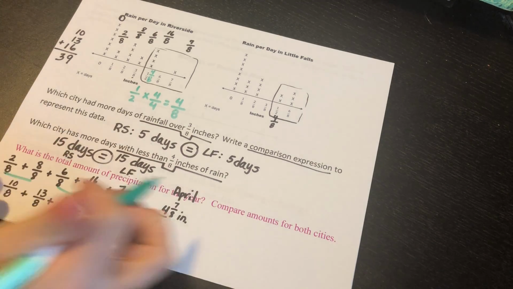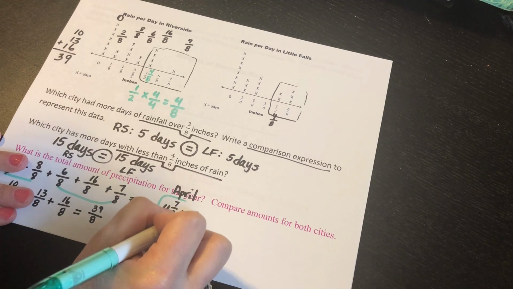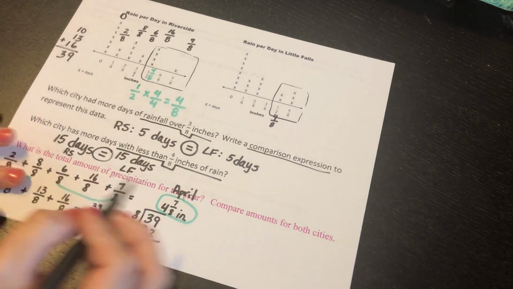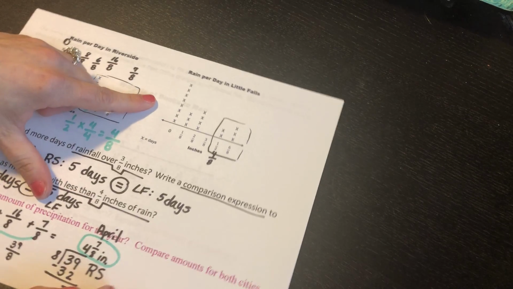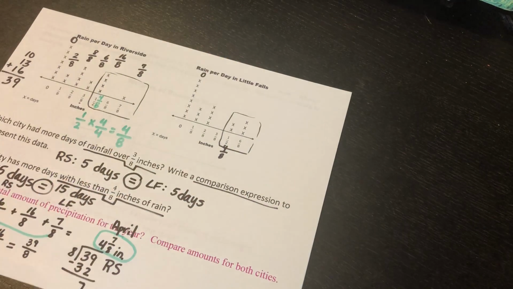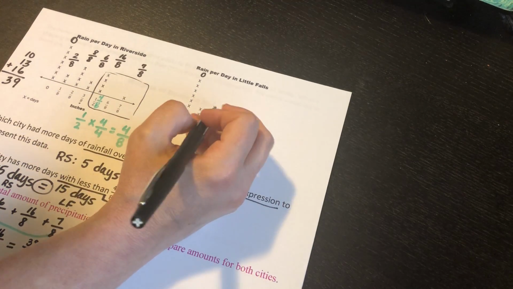So 4 and 7/8 inches, and that is for Riverside. Now I'm going to go do the same thing for Little Falls. Again, this first column has no value.